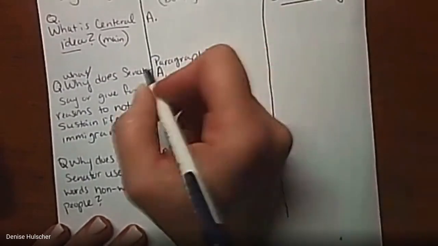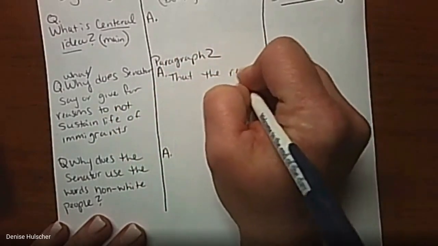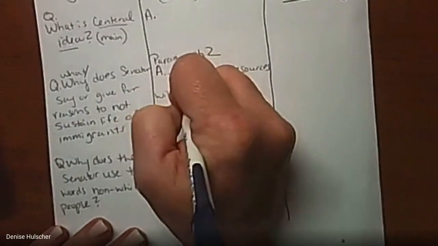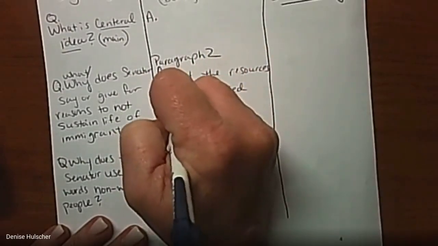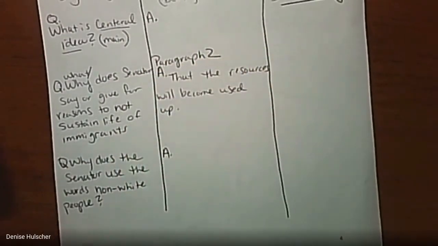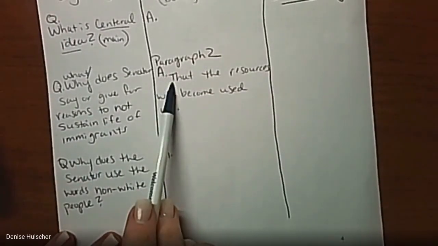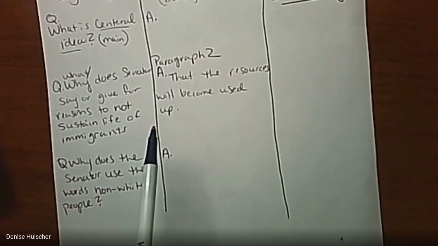That our resources will become used up. Now this just happened to be a relatively short statement, but you don't have to have capitalization and punctuation in your chart. You can just freehand write, okay? All right, let's continue on.